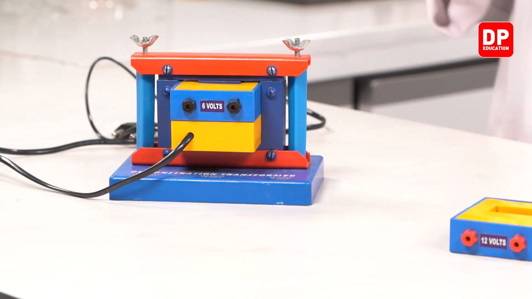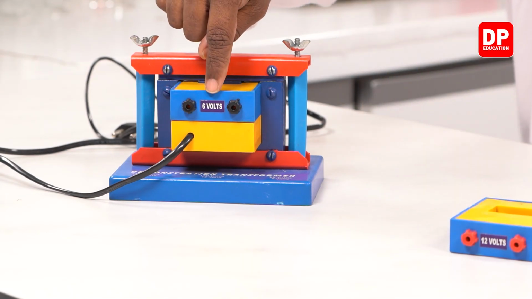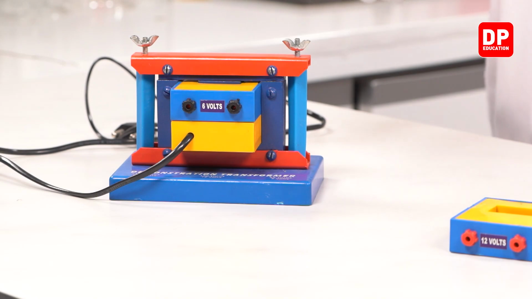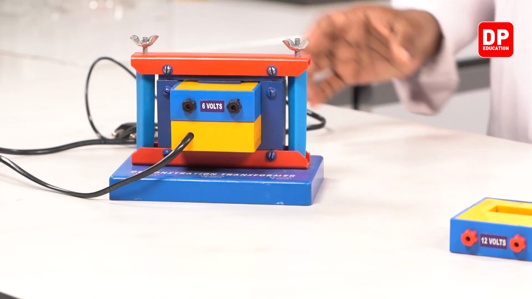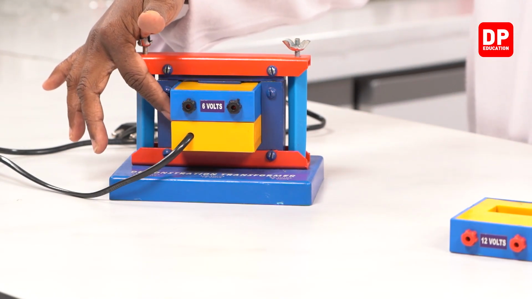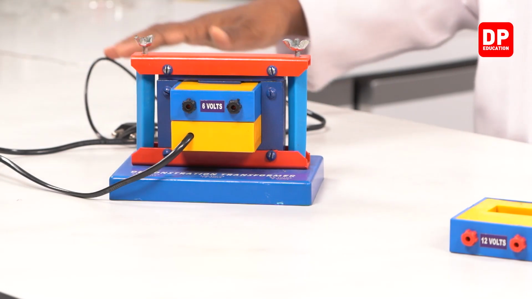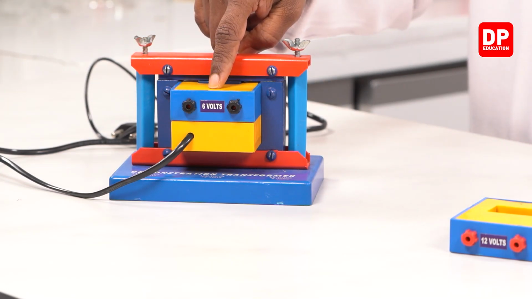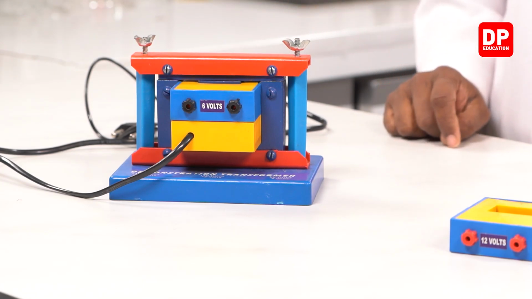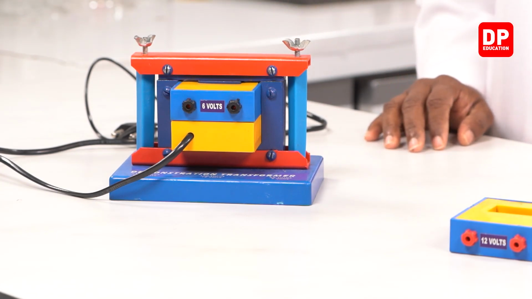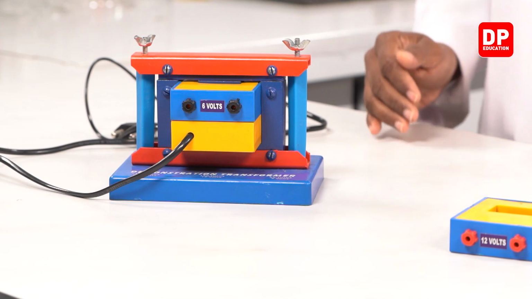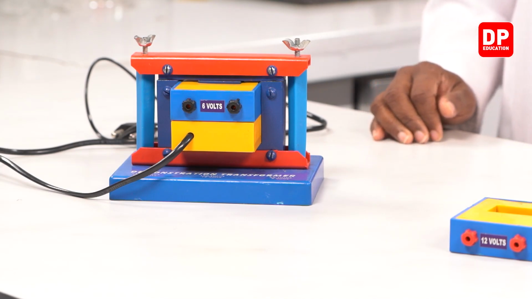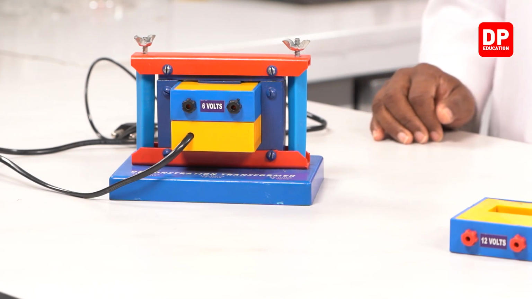So if we want to reduce the voltage, can you read it here? It says 6 volts. So when you supply an input voltage of 230 volts, you can get 6 volts as the output voltage. So what type of a transformer is this? We are reducing the voltage, so it's going to be a step-down transformer.